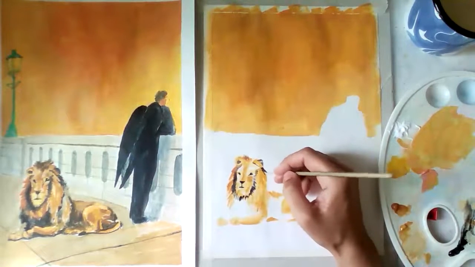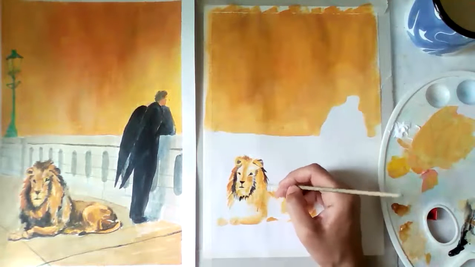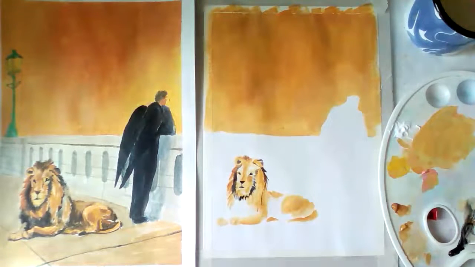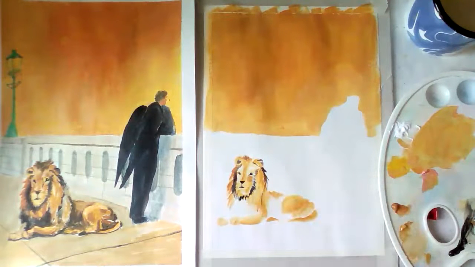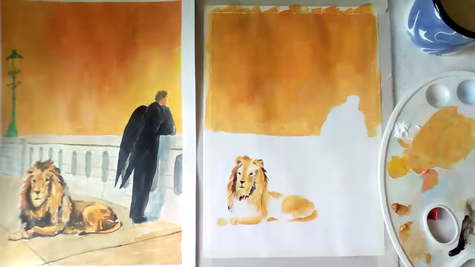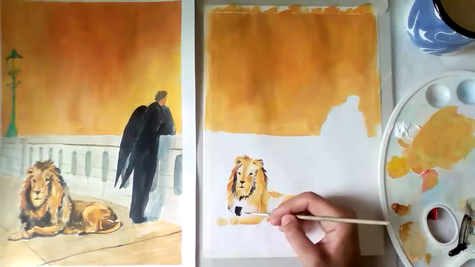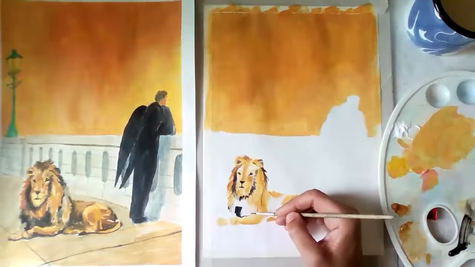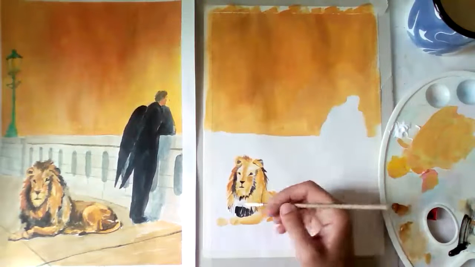It just means we don't need to understand the symbols that the artist is telling us, which maybe are not universal. There are some symbols that everyone in the world would say, okay, this means this. But here, a lion can represent lots of different things.